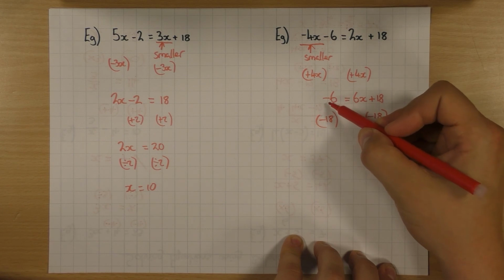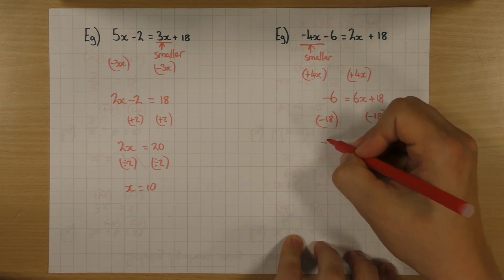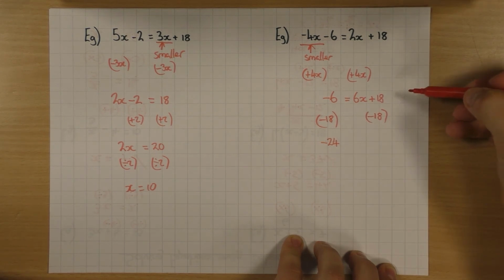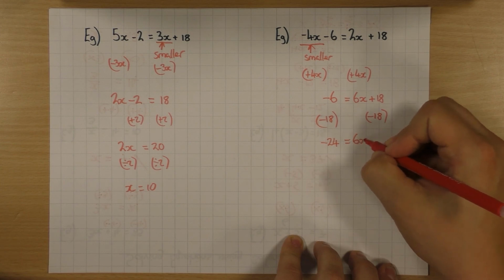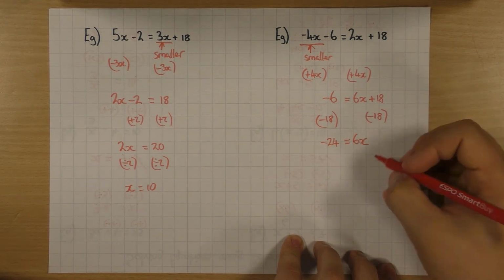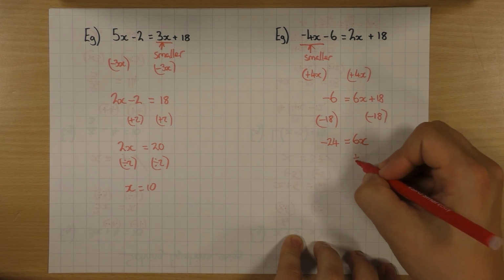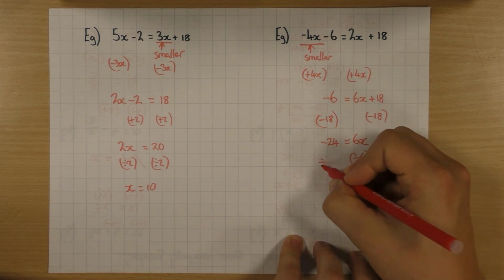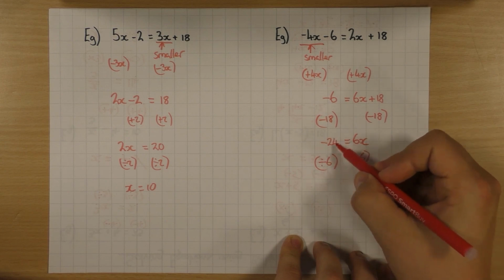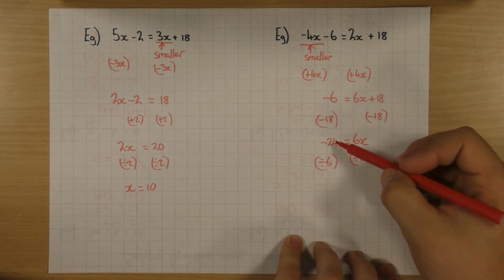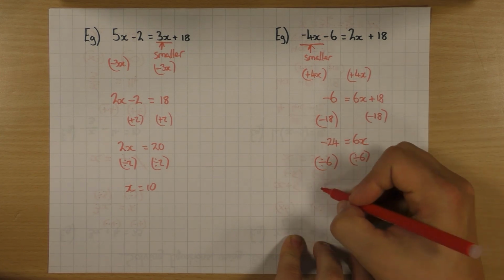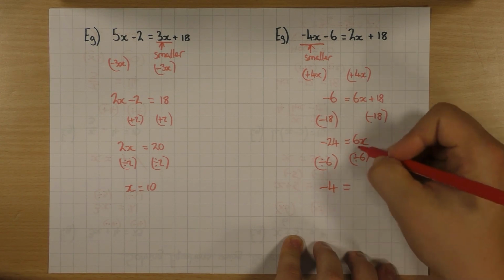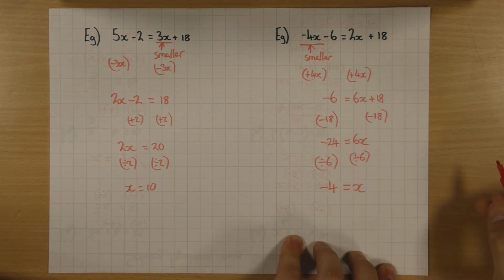So I'm going to take away 18 from both sides. Well, minus 6, take away another 18. That's going to be minus 24. I'm on minus 6, I go down another 18, I'm going to be on minus 24. That equals 6x. Again, I want to get rid of that 6. It's currently times, so I'll do the opposite and divide both sides by 6. So minus 24 divided by 6. Well, think about it, 24 divided by 6 is 4. So minus 24 divided by 6 must be minus 4. And obviously 6x divided by 6 leaves us with x. So again, that is our answer there.